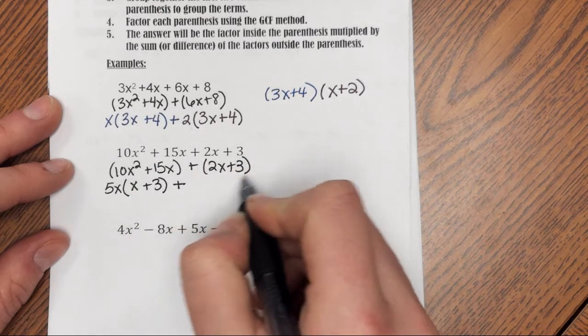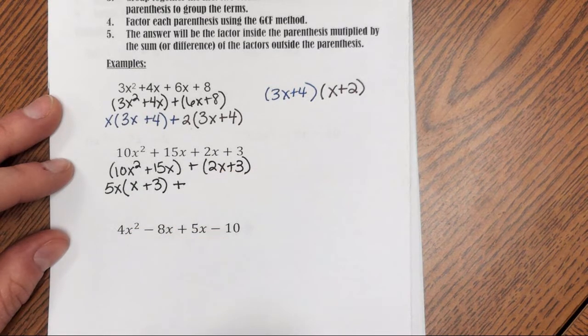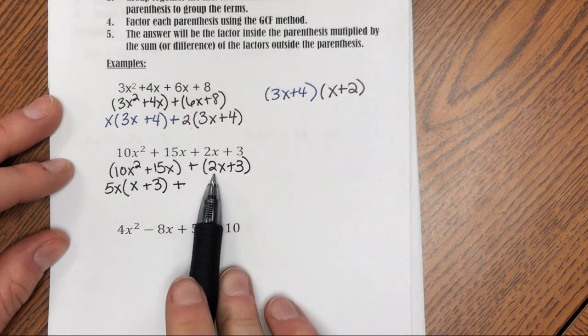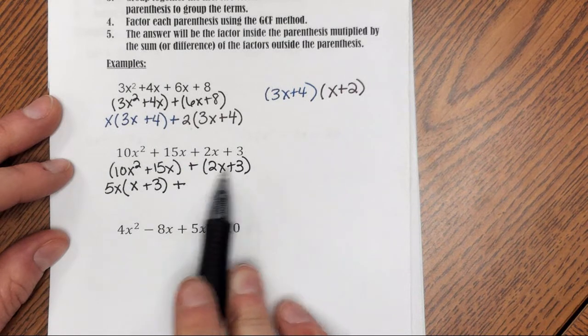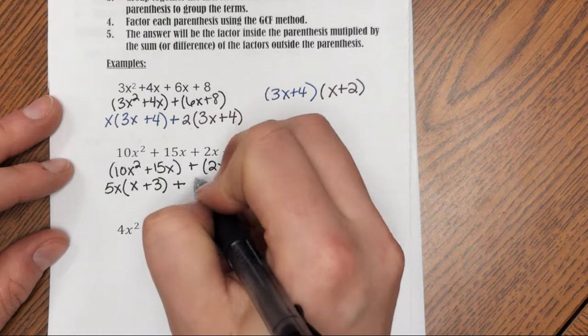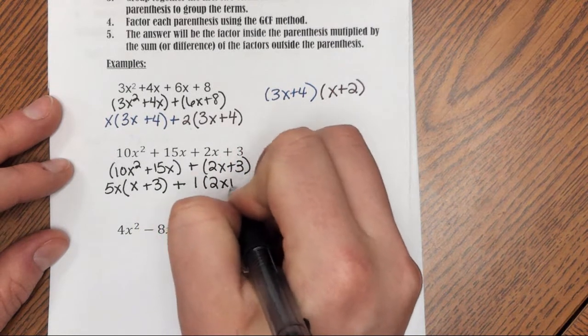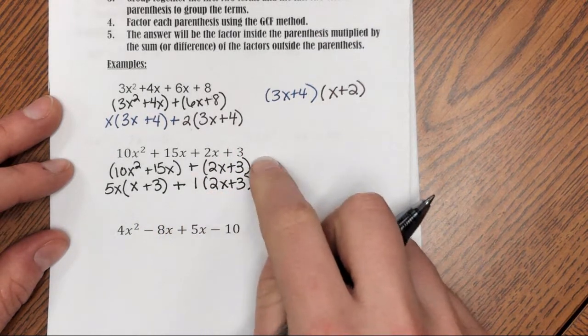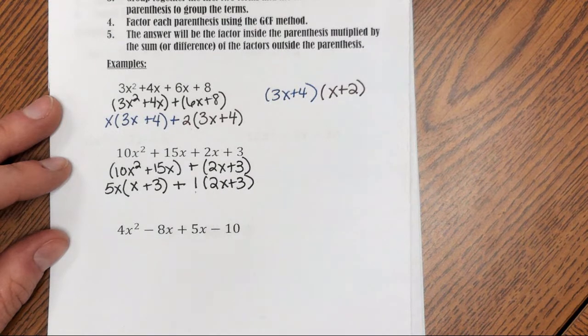And then here I'm going to factor out my greatest common factor, and this one's interesting because 2x and 3 don't have a greatest common factor. So their greatest common factor is actually 1. 1 is a factor of everything. So if there is no additional factor there, your GCF is going to be 1.